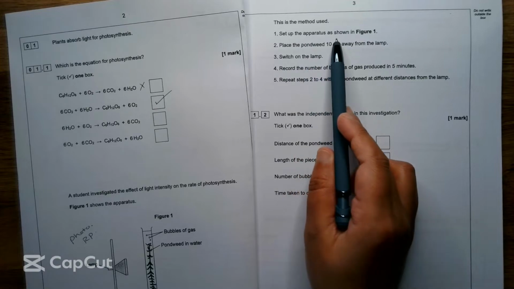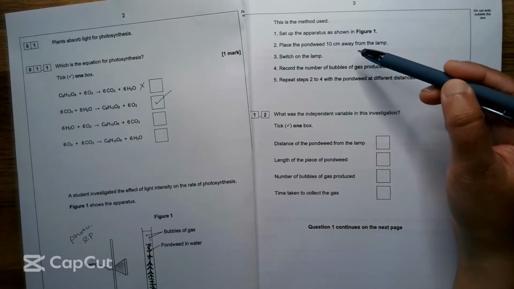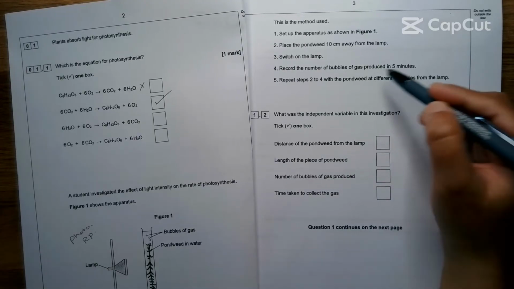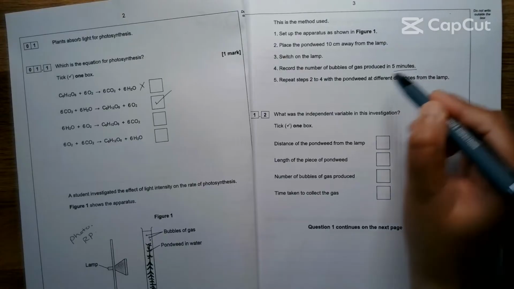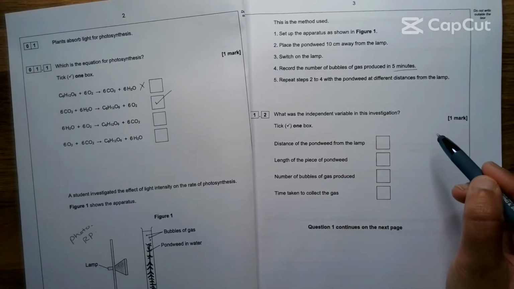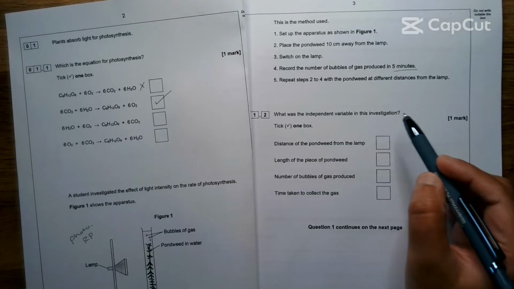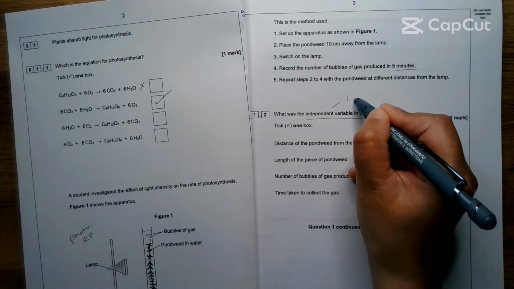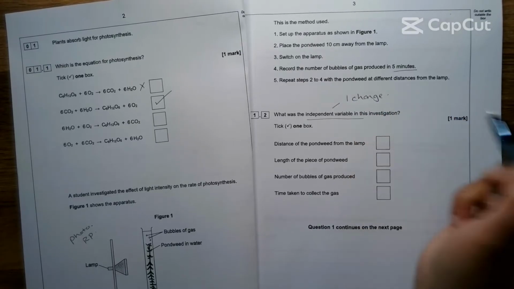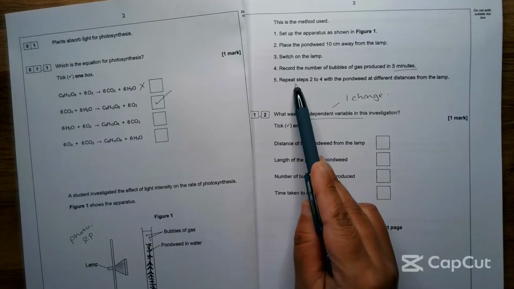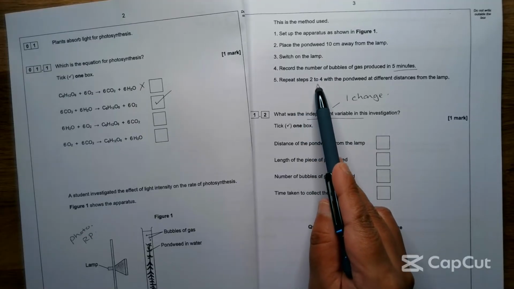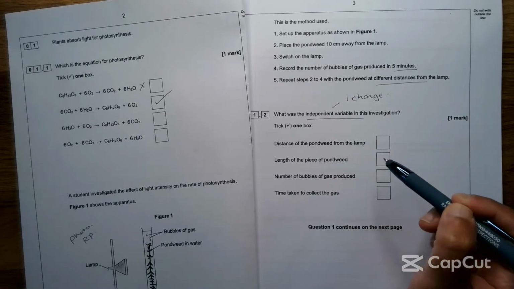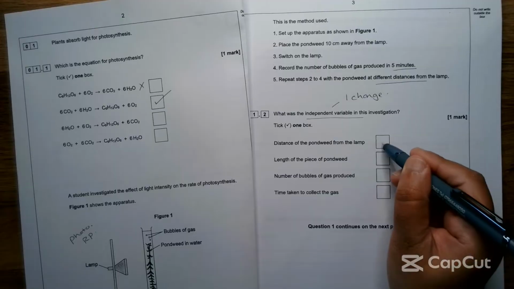Set up the apparatus as shown in figure 1. Place a pondweed 10 centimeters away from the lamp. Switch on the lamp. Record the number of bubbles of gas produced in 5 minutes. Repeat steps 2 to 4 with the pondweed at different distances from the lamp. What was the independent variable? This is the variable I will change in this investigation. So if you go back to step 5, it says repeat steps 2 to 4 with the pondweed at different distances. So that means I am changing the distance of the pondweed from the lamp.